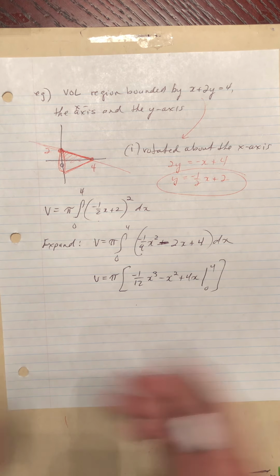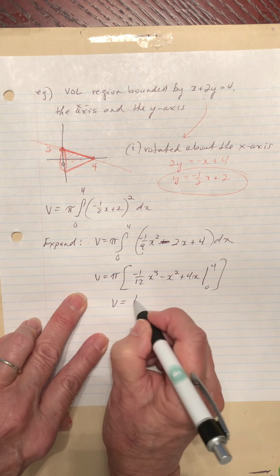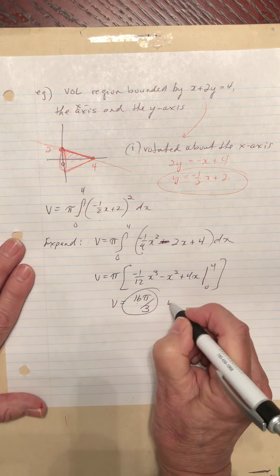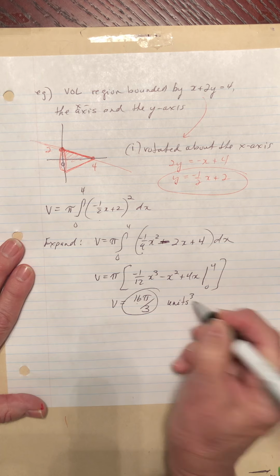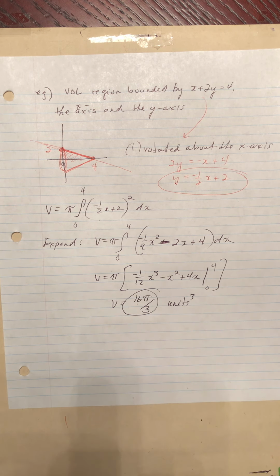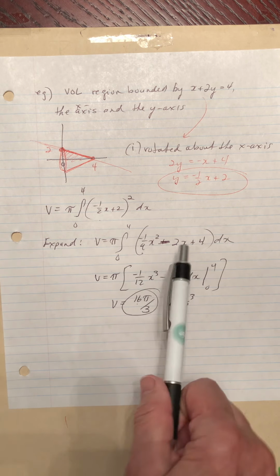Working my way through, I'm just going to skip the details there, and that is my volume. If you are asked for units, it wouldn't be a bad idea to include the fact that this would be cubic units. Okay. How about if I didn't expand?